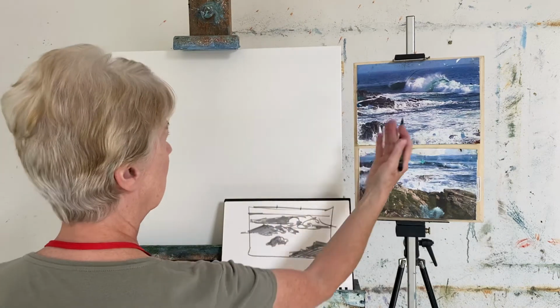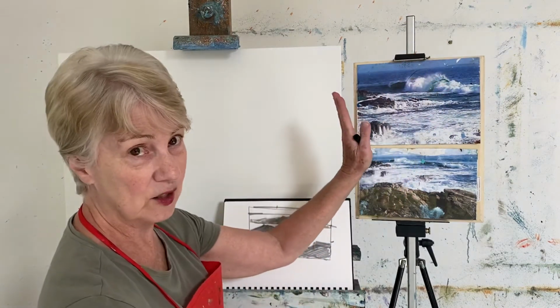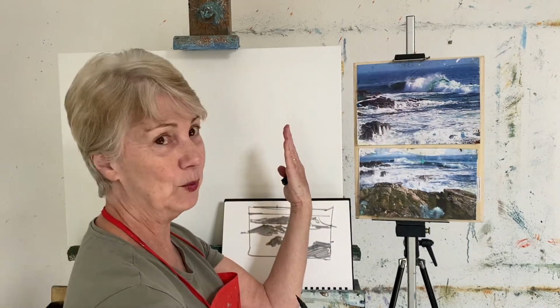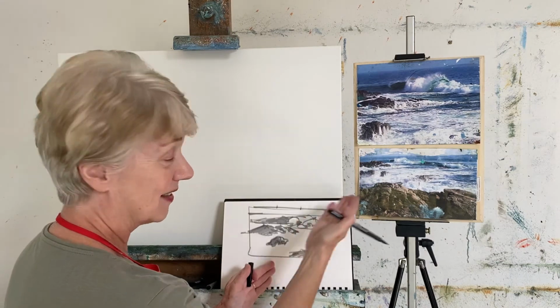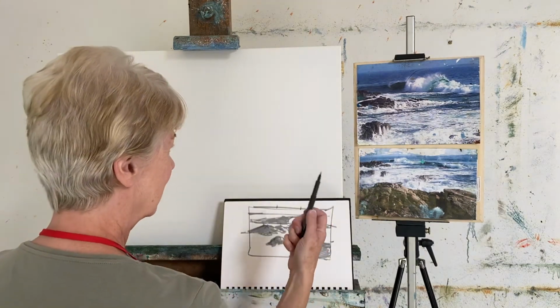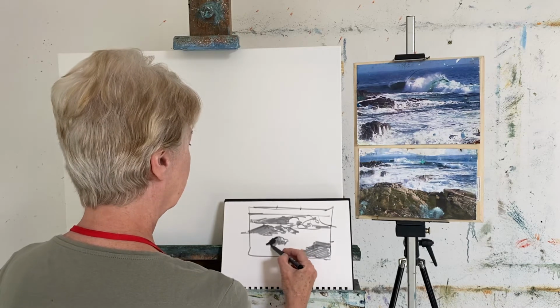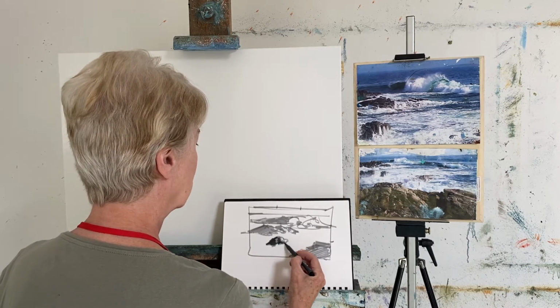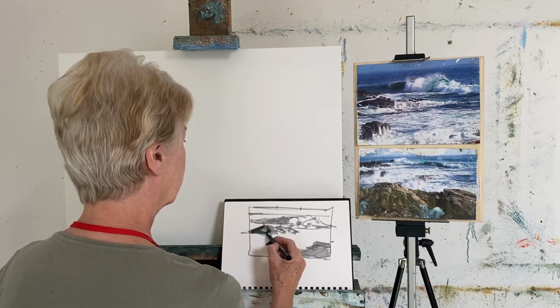within those shapes. So the sun was coming from behind the wave. Anything facing the sun will be lit, anything facing away will be in shadow. So the time I'm spending here is allowing me to study my subject and consider the value patterns as well as the position of all these different elements within my canvas.